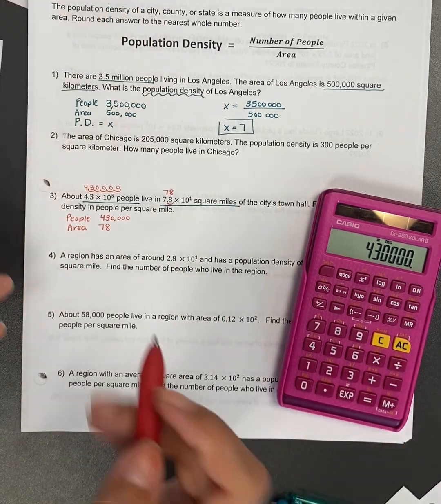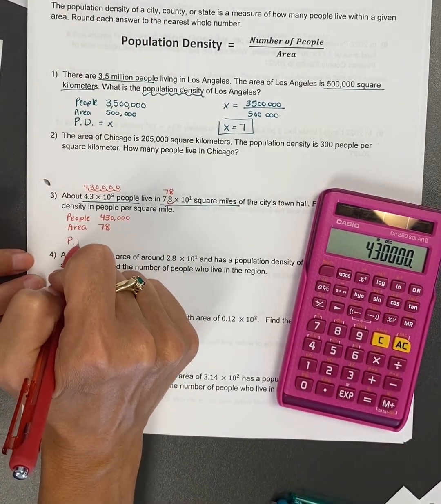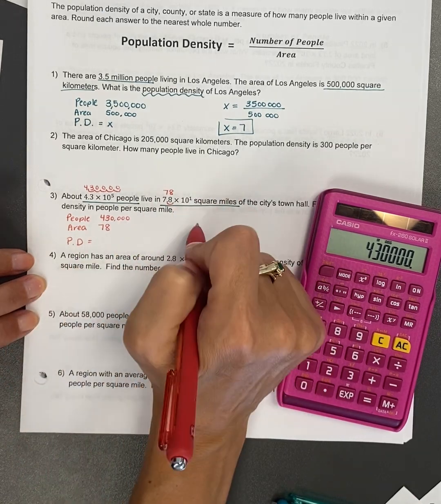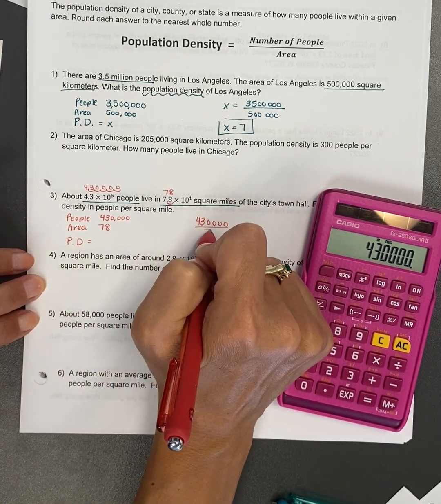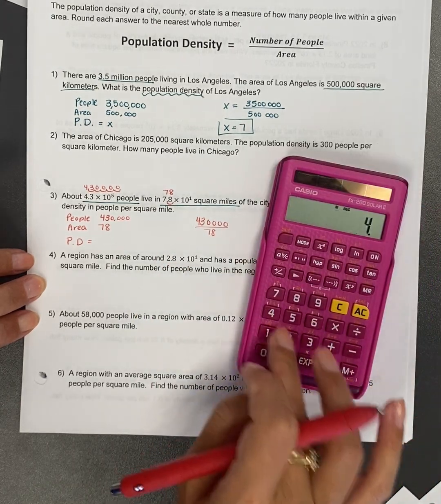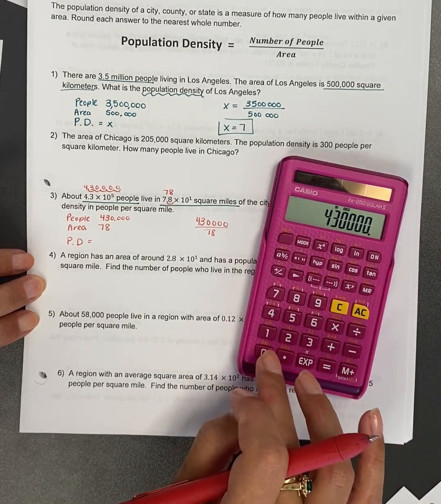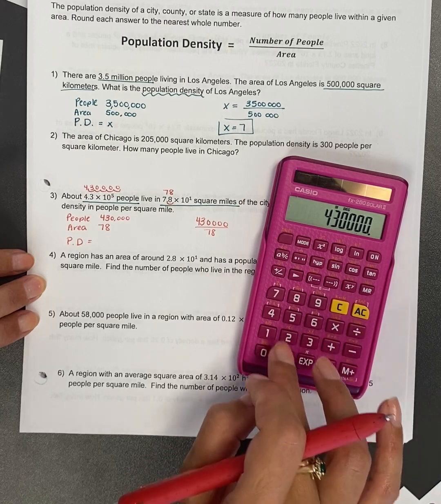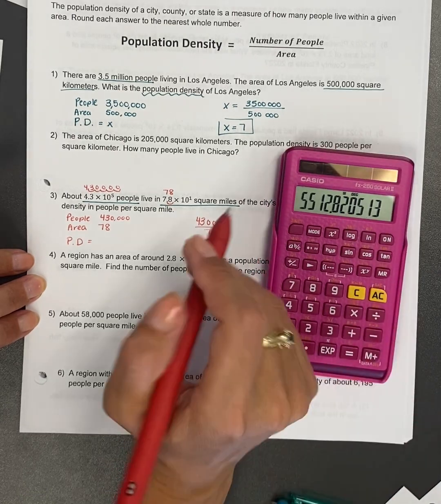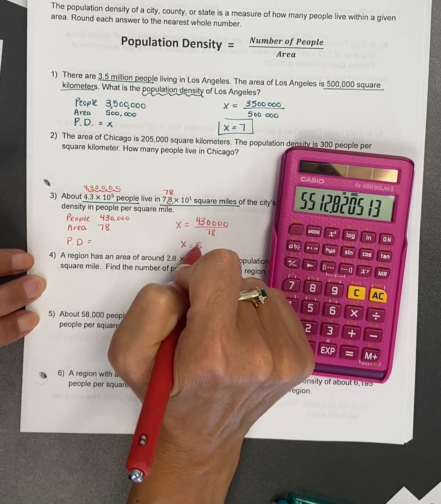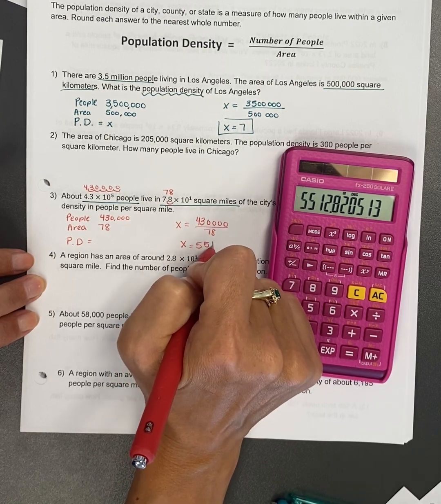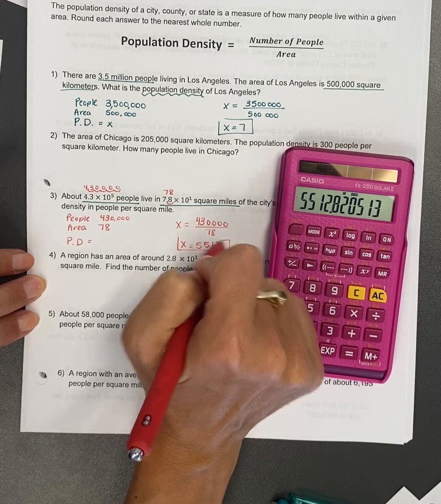And then all I have to do to find my population density is actually divide these. So I'm going to take 430,000 and I'm going to divide by 78. So I get around 5,500, and I'm going to say 13 because it says round to the nearest whole number.